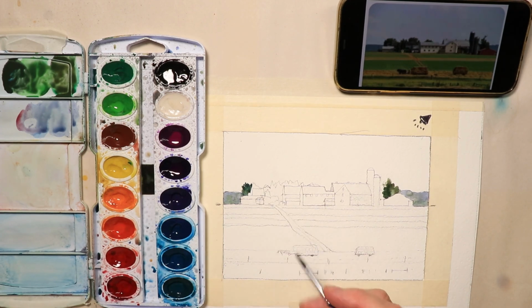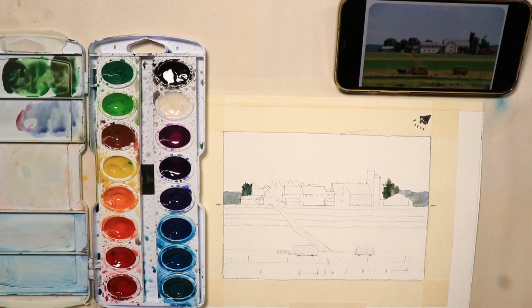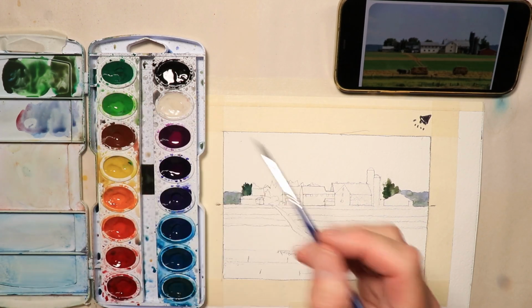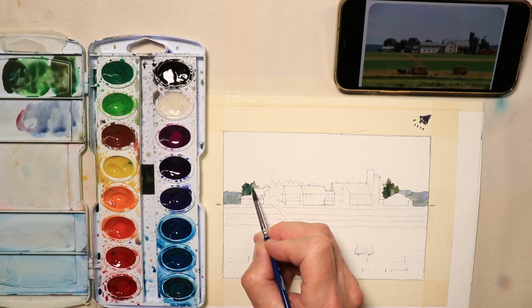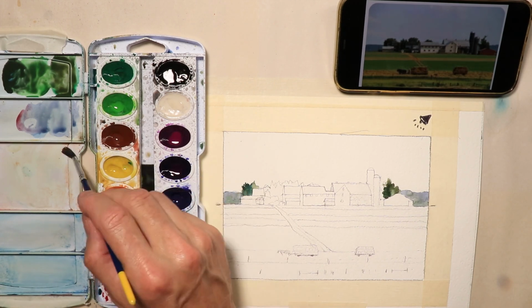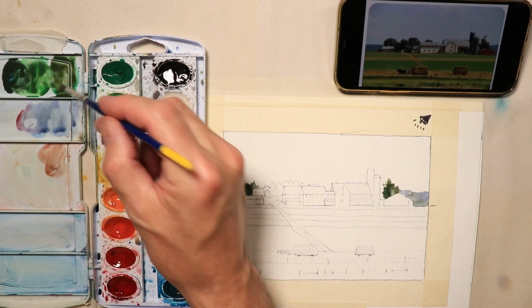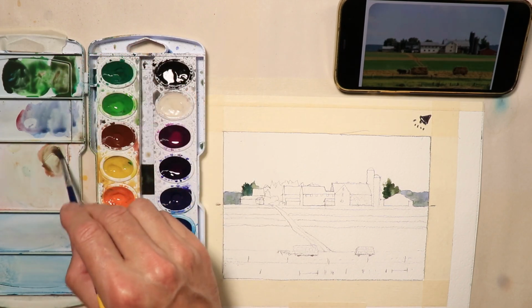And then I notice there is a roof over here, and now the trees get a little bit lighter over here. Like that. That roof there, I'm going to make that brown with a little touch of green. Like that.